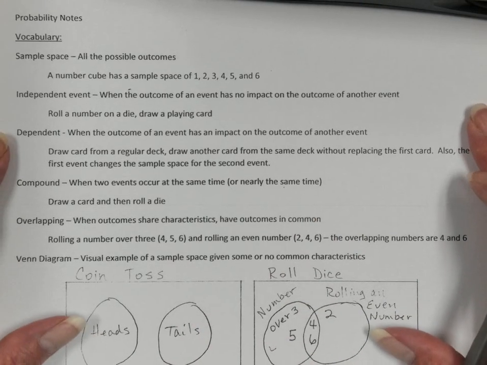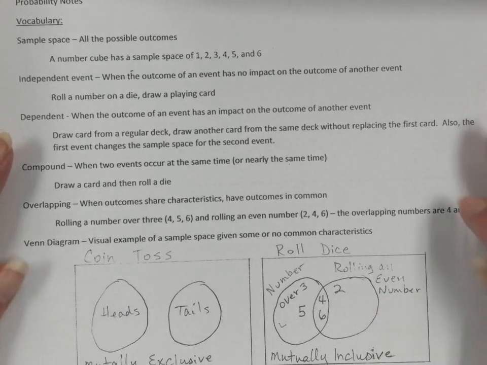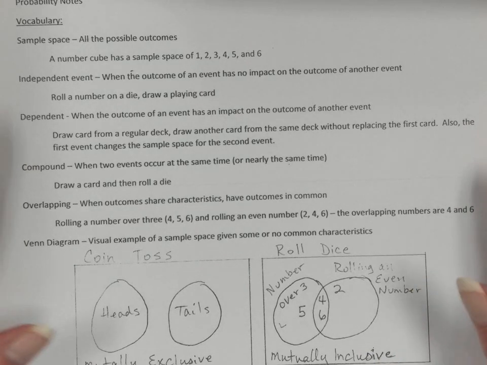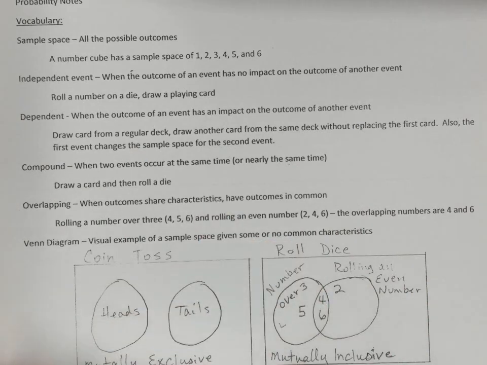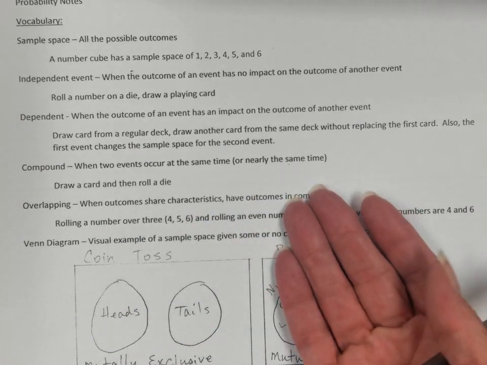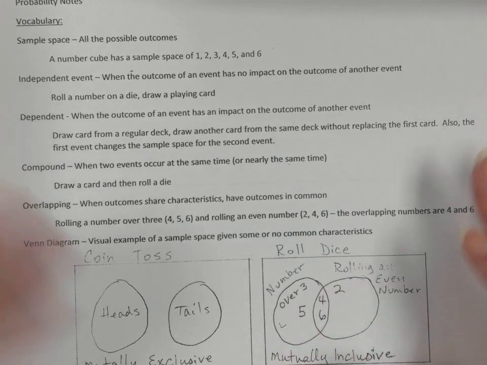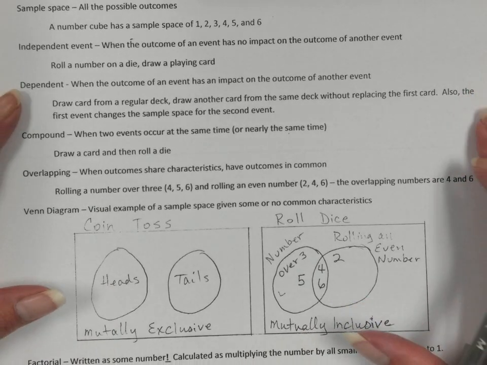Okay. Now we can have compound events, which is when two events occur at the same time or very nearly the same time. Okay, I don't have to try and juggle drawing a card and rolling a die, but I need to draw a card and roll the die. I can't draw a card today and roll a die tomorrow and have those be compound events. Right? They need to happen at the same time or very close to the same time.